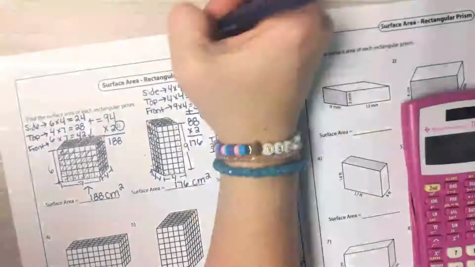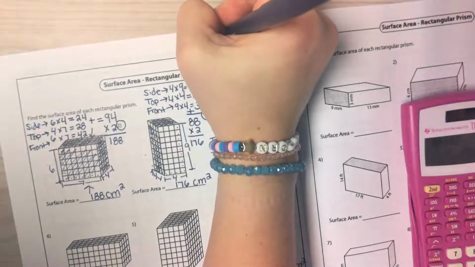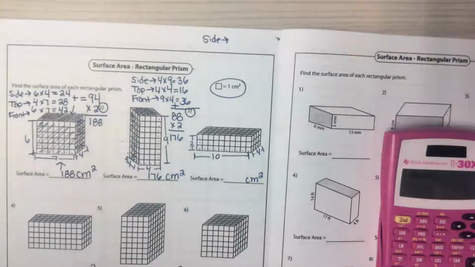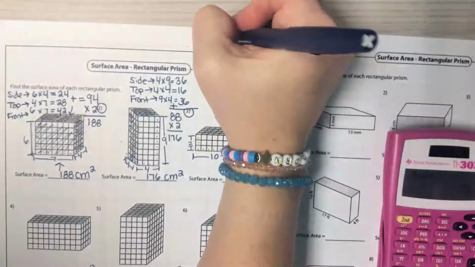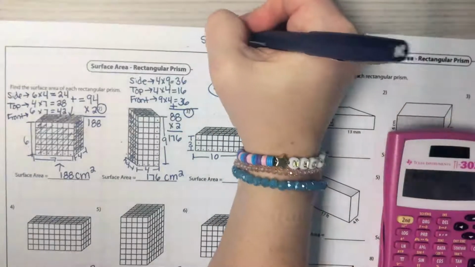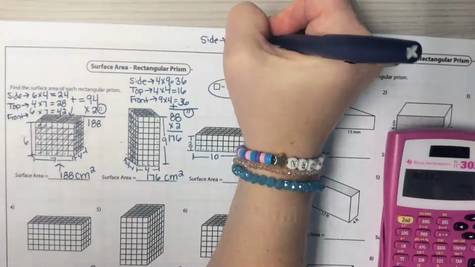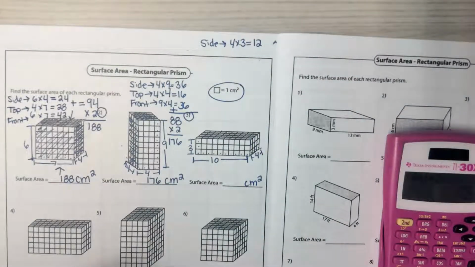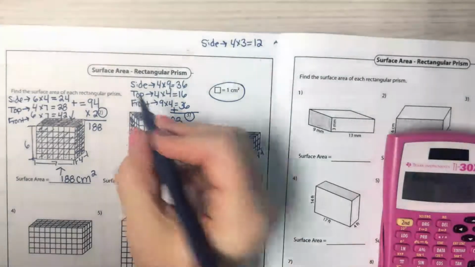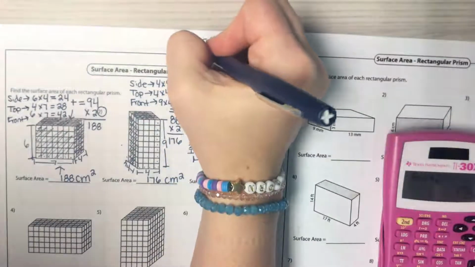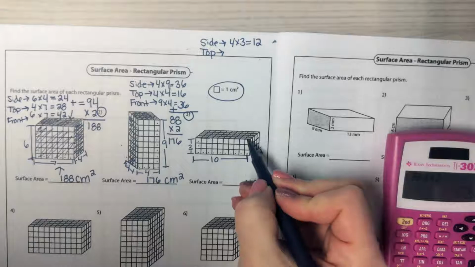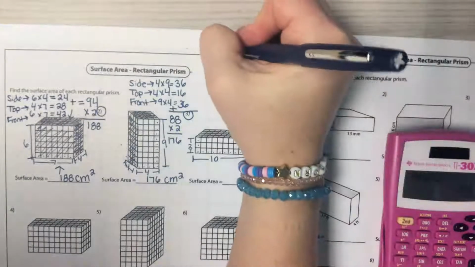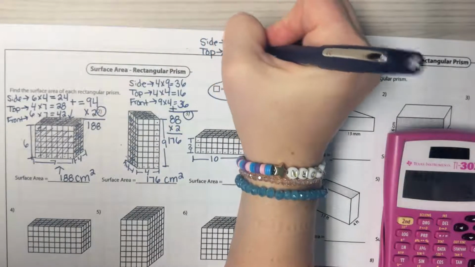So I'm going to start like normal. I'm going to get my side information here. So that's going to be a 4 by 3. So 4 times 3 equals 12. And then I'm going to get the top. The top is 10 by 4. 10 times 4 equals 40.